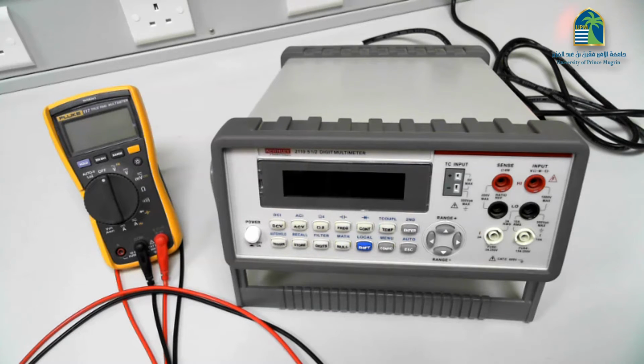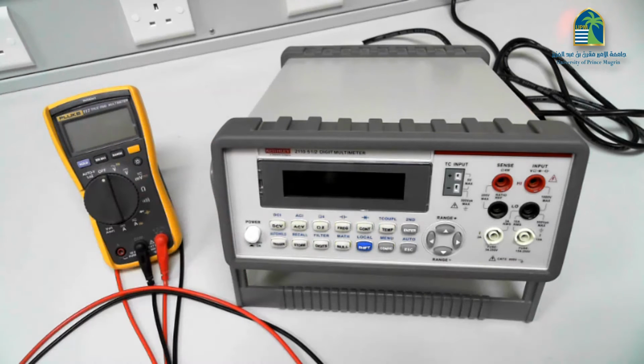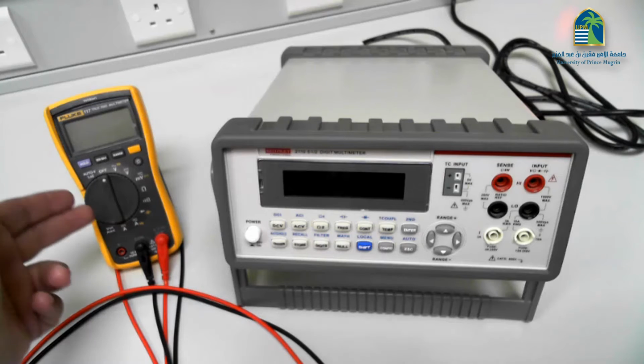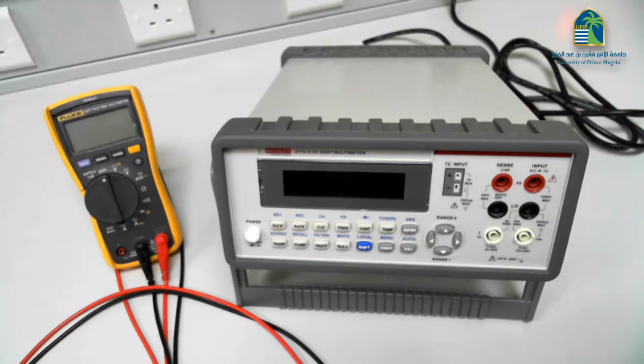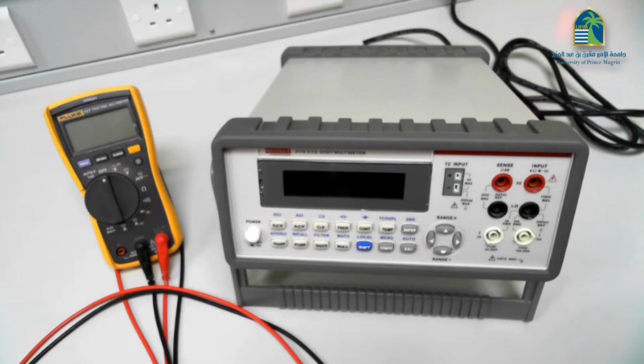The first one contains a digital display, a power button, and other buttons as well to choose which values we are measuring, some programming buttons with arrow keys, and finally 4mm plug-in inputs. As for the Fluke digital multimeter, there is a digital display, also some buttons, a dial, or we call it a rotary switch, to choose which values we are measuring, and lastly 4mm plug-in inputs.